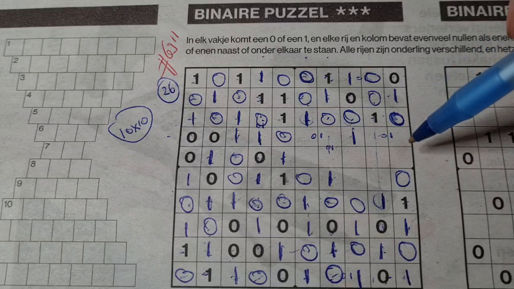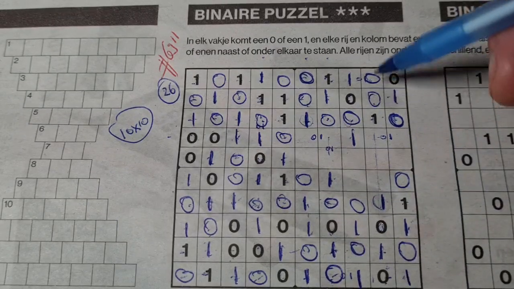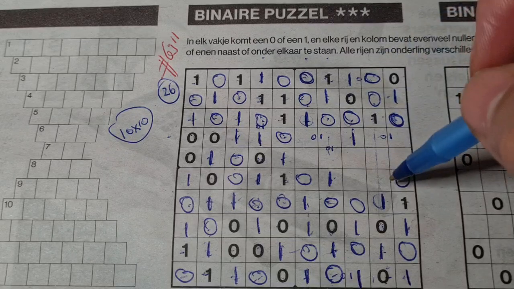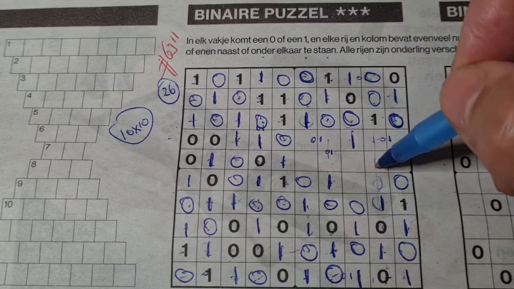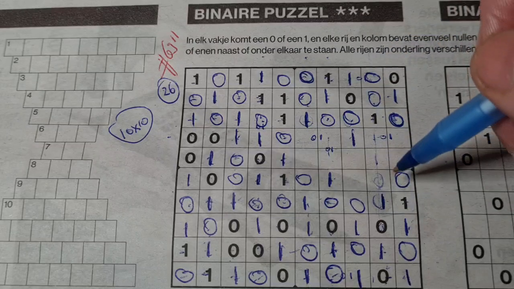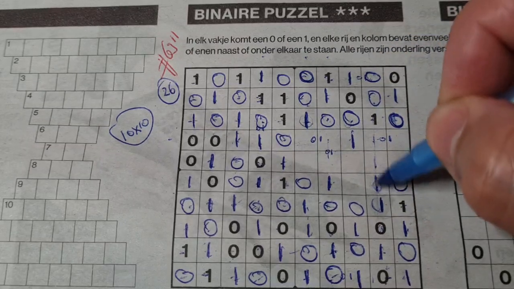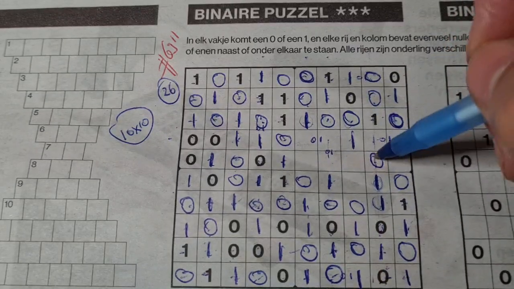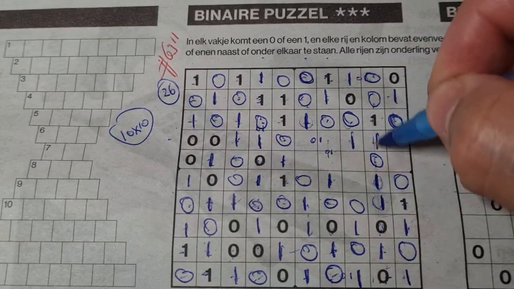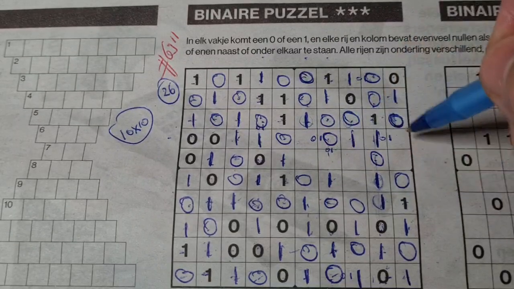And let me see, 1, 2, 3, 4 zeros. If I place number 5 there, then we still have 3 ones in a row in this column. Not allowed, one of the rules, so this can be no. This should be a 1. Double 1, here no, there no. Now we have 1, 2, 3, 4, 5 zeros, so the rest are ones. Double 1, here no, there no.